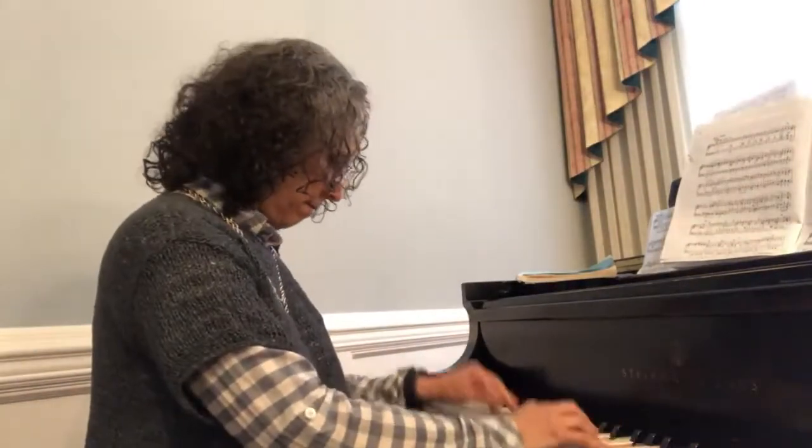The first one is based on the original theme, if you remember from Diabelli. He keeps that same falling fourth relationship, the repeated notes, and the turn. And here is the first musical skeleton.